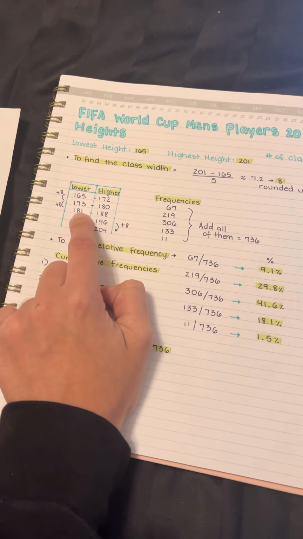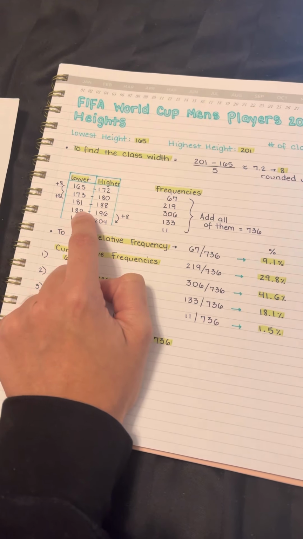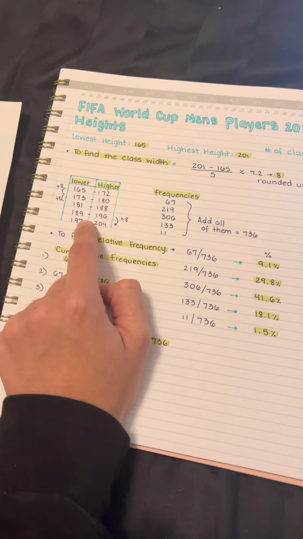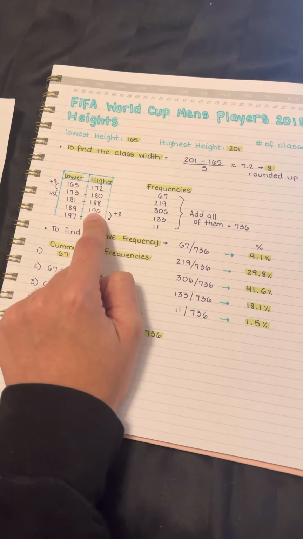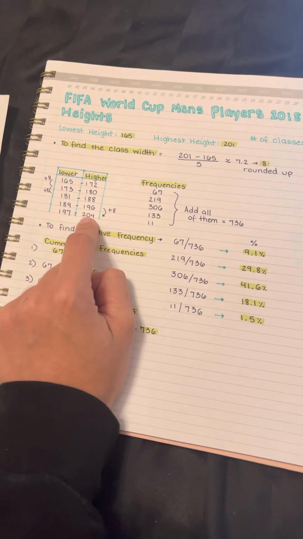Then I looked at this number and subtracted 1, got this number, looked at this number, subtracted 1, got this number. Looked at this number, subtracted 1, and then got this number. And then since I didn't have anything else to go with, I went ahead and added 8, which would be the same thing.